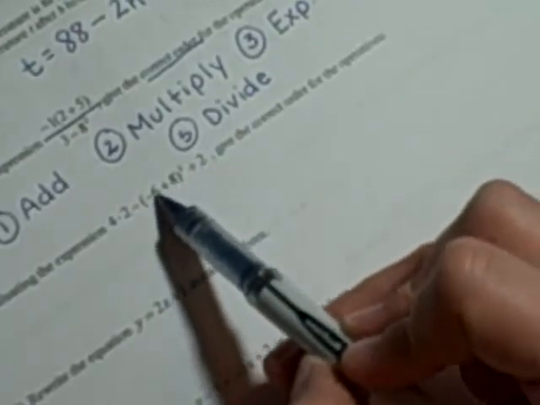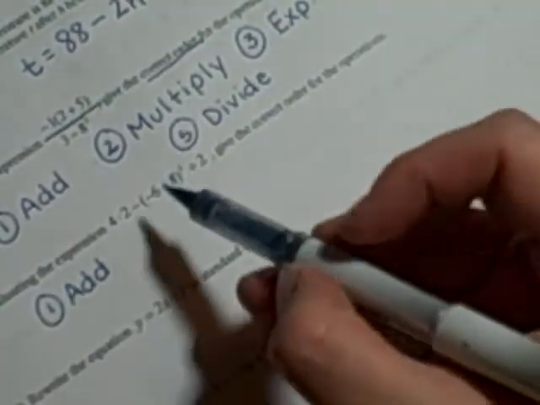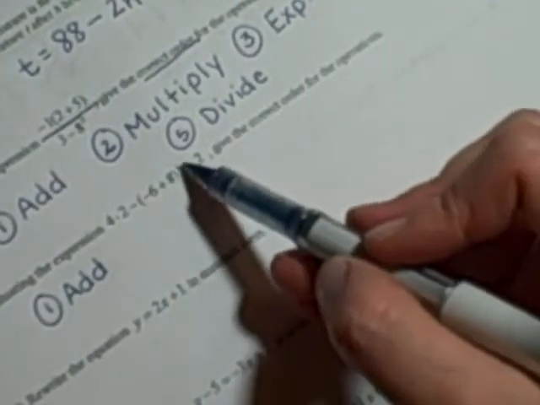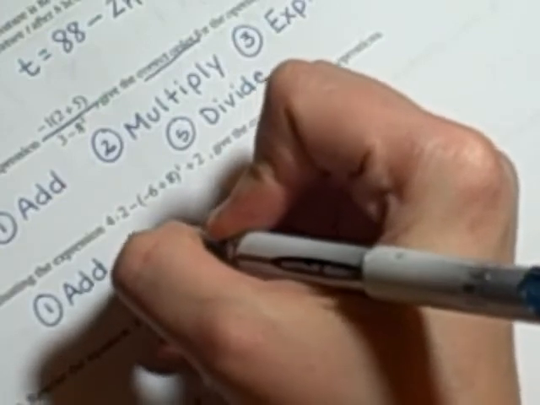Same thing with number 12. Again, it's just asking what order would you do things in. Order of operations says I need to start with my parentheses, and inside the parentheses I see addition. So the first thing I would do is add. After parentheses comes exponents. So after I added, I would raise it to the power of 3.